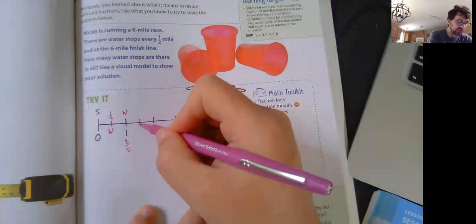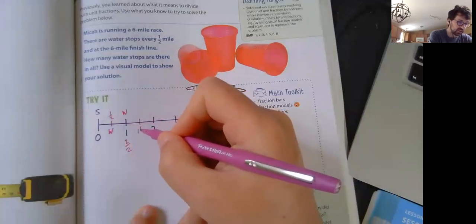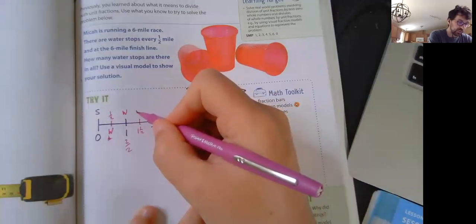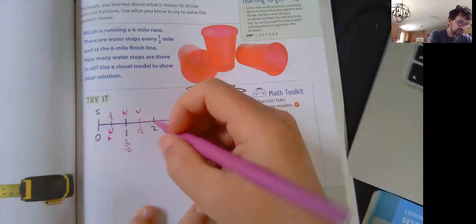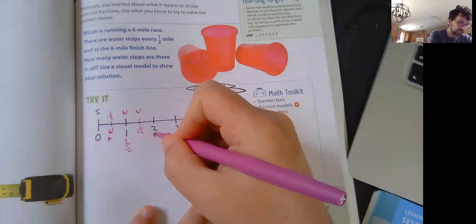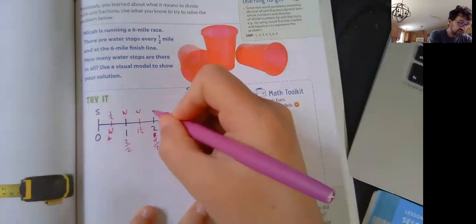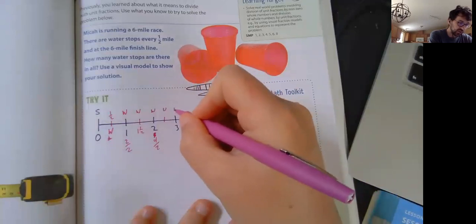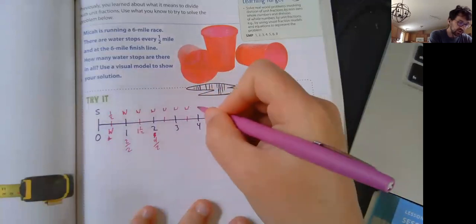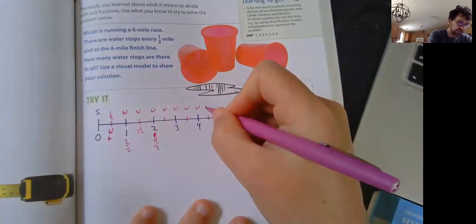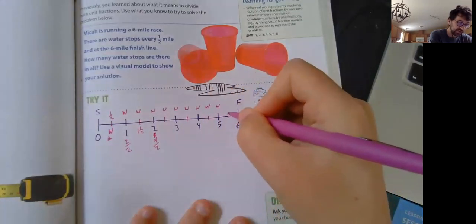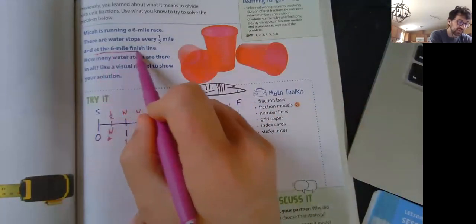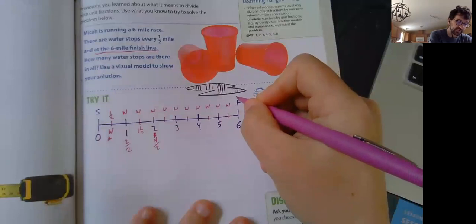Okay. So then we're going to go to this one. This is 1.5, right? This is 1, this is a half, right? Oops, I already did that. And we're going to put water here. This would be 3 halves. No, sorry, 4 halves. Oops. We have water here, and so on and so forth. So I'm going to have water here, another halfway point, water here, another halfway point, water here, another halfway point, water here. And then at the 6-mile finish line, there's also going to be water.